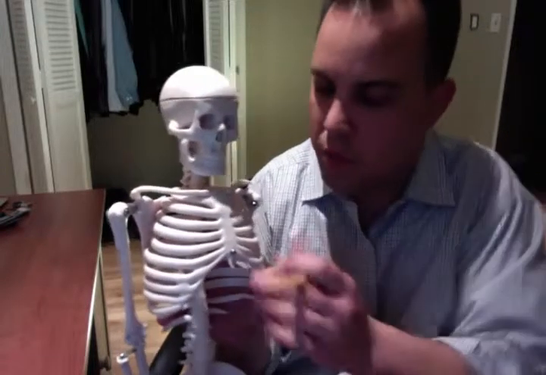Moving on to the ribs, we have 2 different terms. The terms true and false ribs describe rib pairs that are directly attached to the sternum. The first 7 directly attached to the sternum are the true ribs, and those below are considered false ribs.